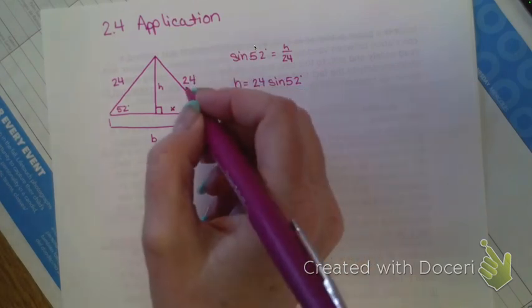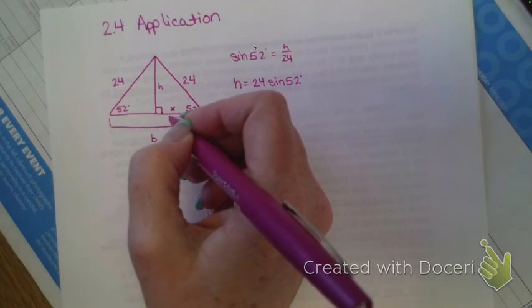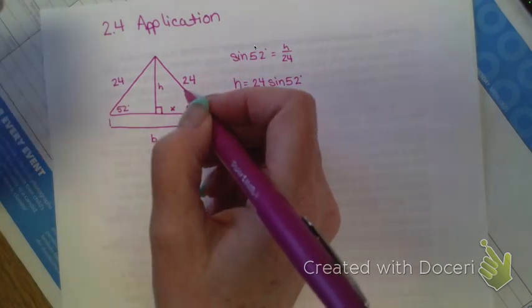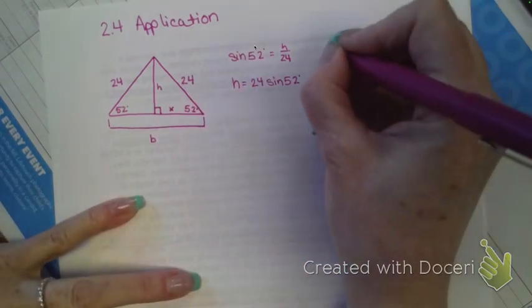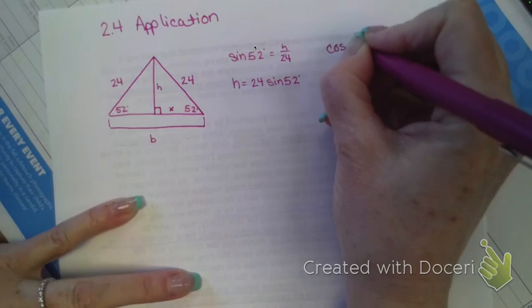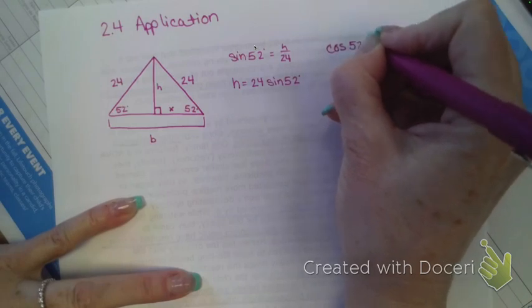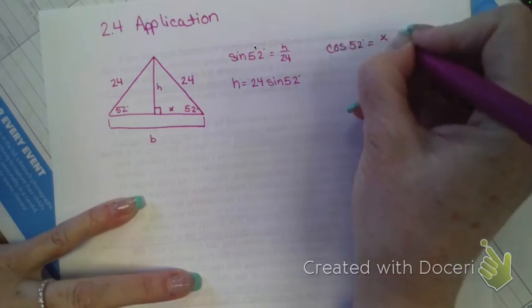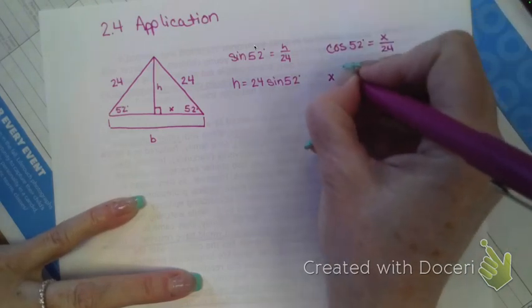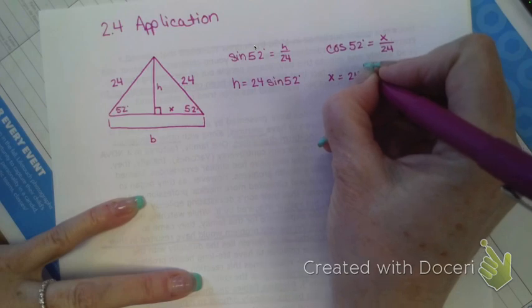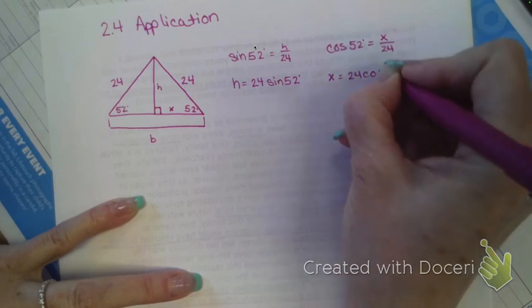Okay, so now we want the adjacent, we have the hypotenuse, we're going to use what? Cosine. So cosine of 52 equals X over 24. So X equals 24 cosine of 52.